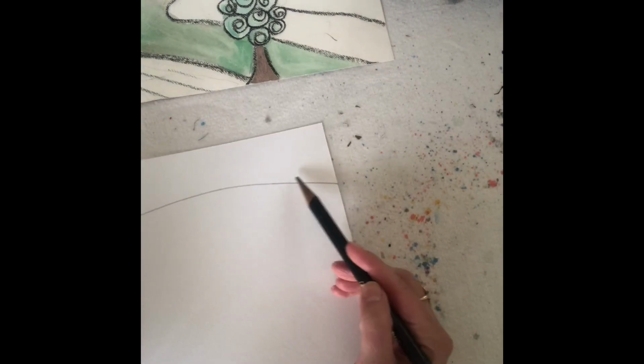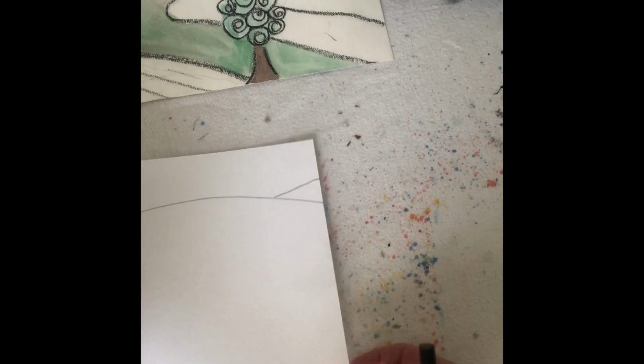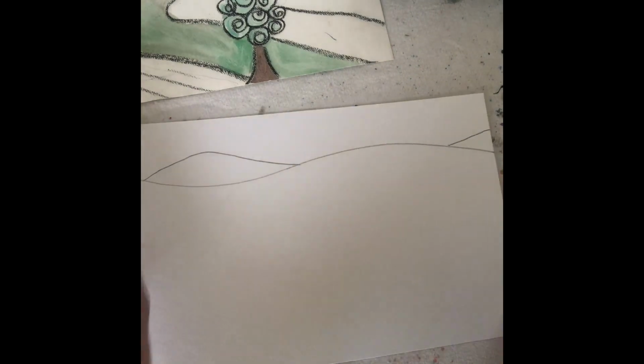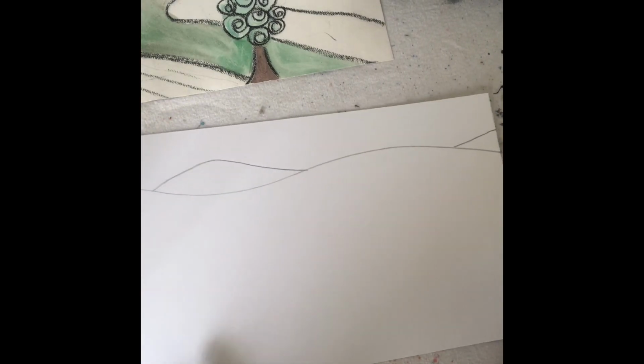And I can come over here and draw another bump that falls right off the edge of the page. That makes it look a little bit more interesting. Anything that falls off the edge of the page always makes our artwork look a little bit more interesting.